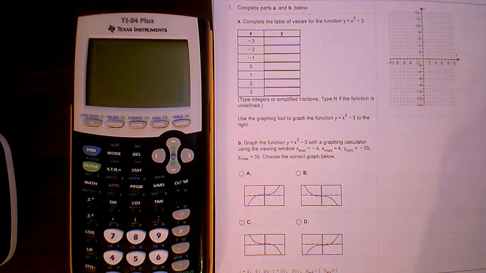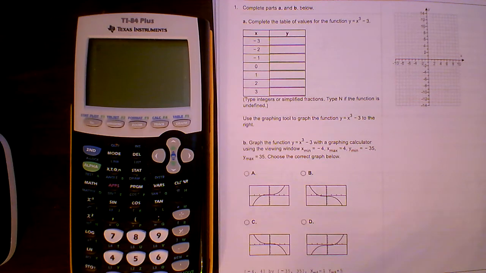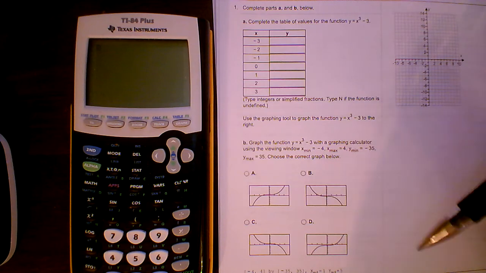But let's get started. We're going to look at a few examples from the homework assignment, and you'll have these same problems just with different numbers, different values. But you can use these same strategies to solve the problems that you have. So this first one here, we're just asked to fill in this table, and then graph it in MyMathLab, and then finish up by graphing it in the graphing calculator.